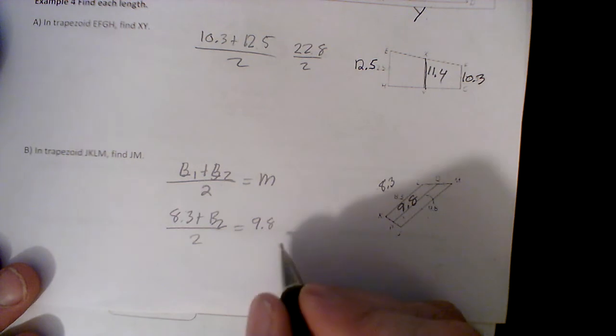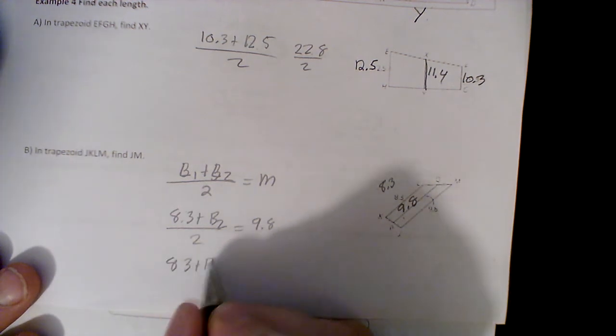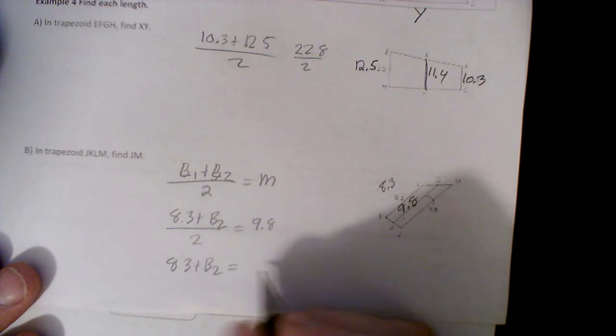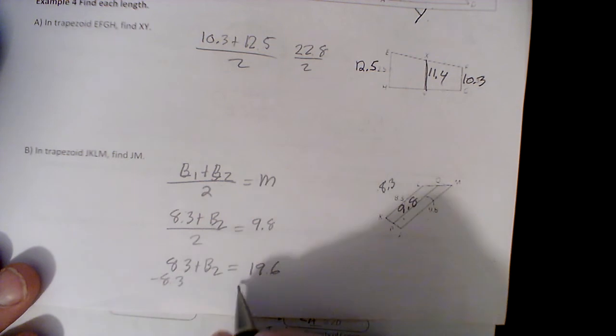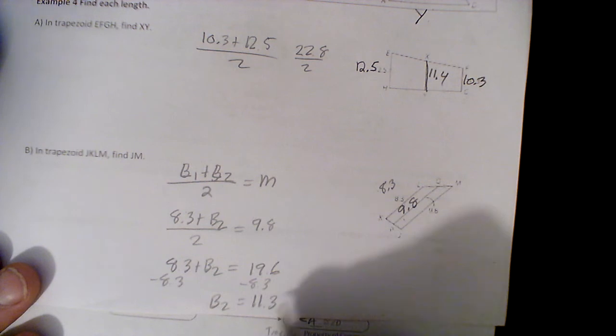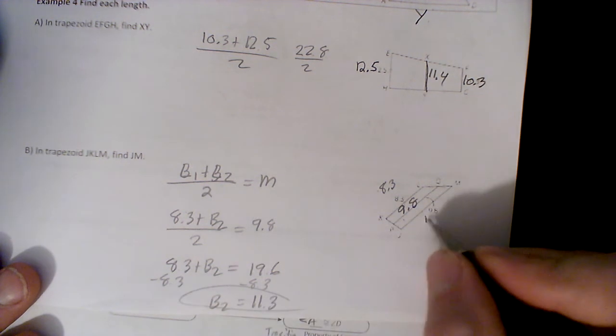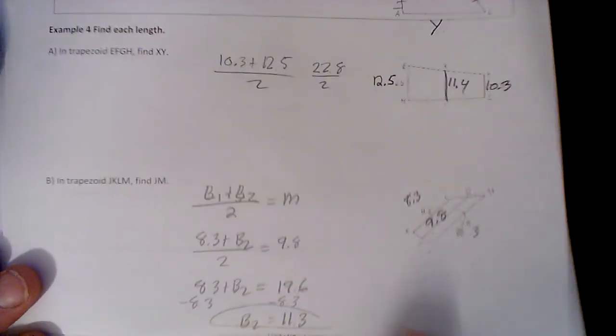Well, and then we just solve with algebra, right? If I multiply by 2, I got 8.3 plus that base 2 is equal to, what do we got? 19.6. If we subtract 8.3 from both sides, we get that base 2 is equal to 11.3. So that would be our answer. This would be 11.3. We could check our answers by adding that together and dividing it in half. Alright, so we got that base, that midpoint.